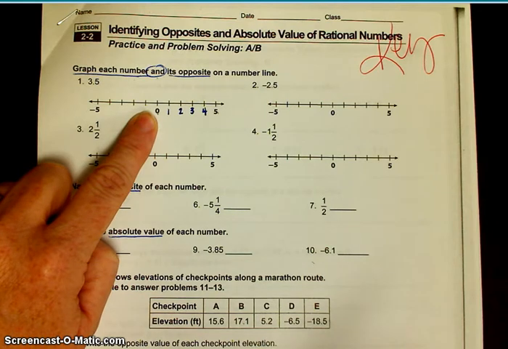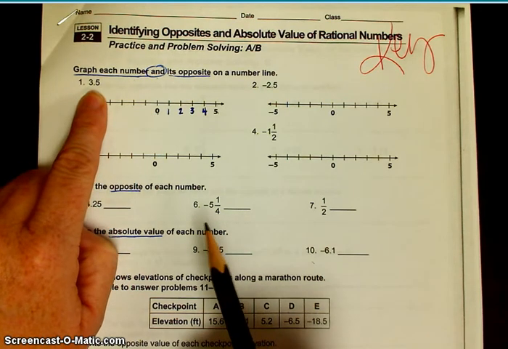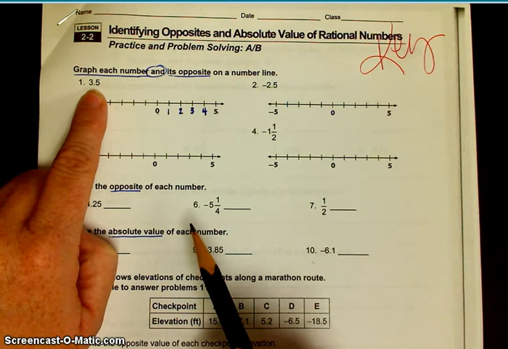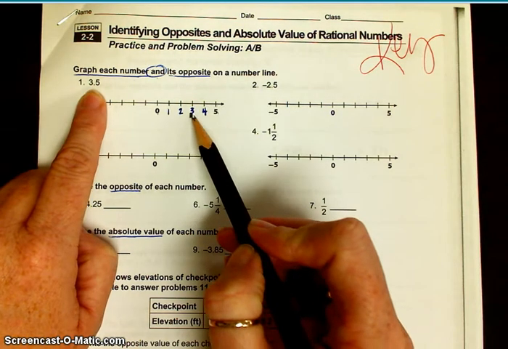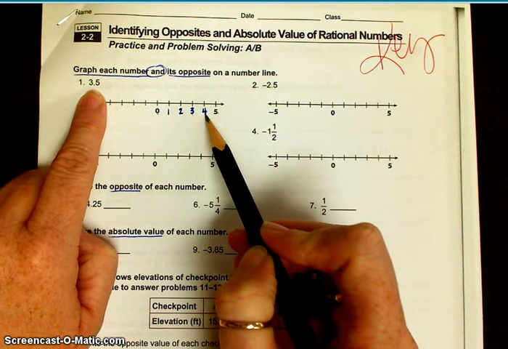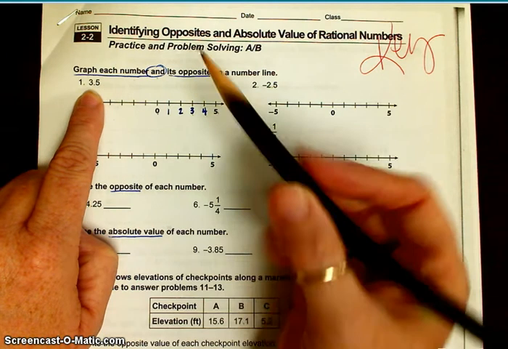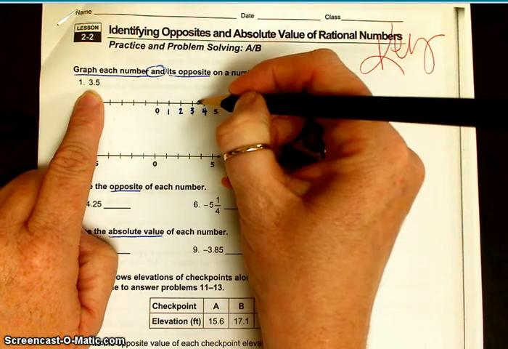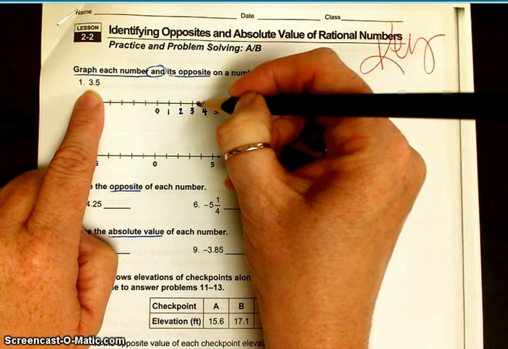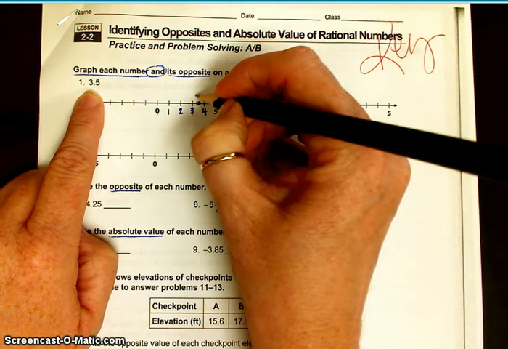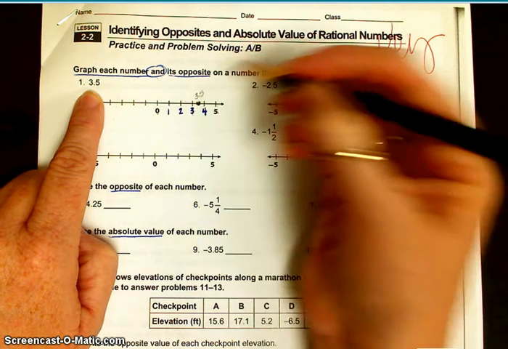It wants us to plot the point 3.5. 3.5 has to be greater than 3, but less than 4. What does that 0.5 mean? Doesn't that mean it's a half? Yes, ma'am. So you're going to put a point right there saying that is where 3.5 is, and go ahead and label it.